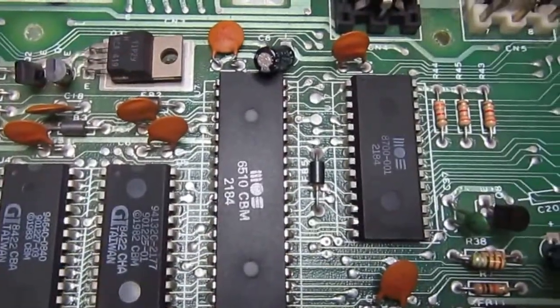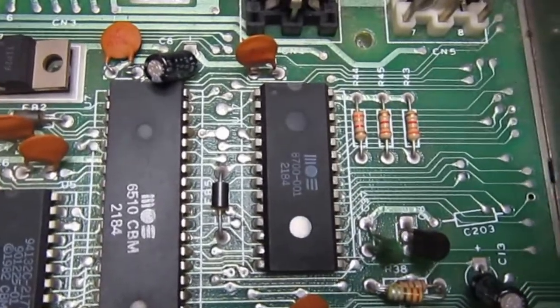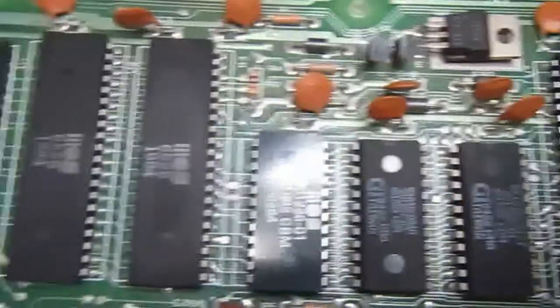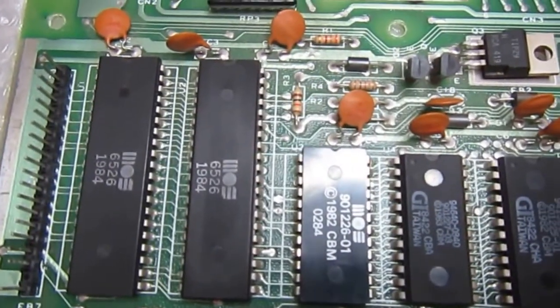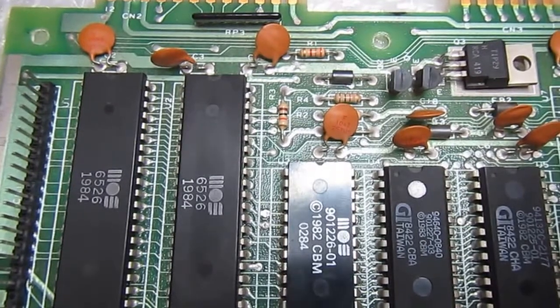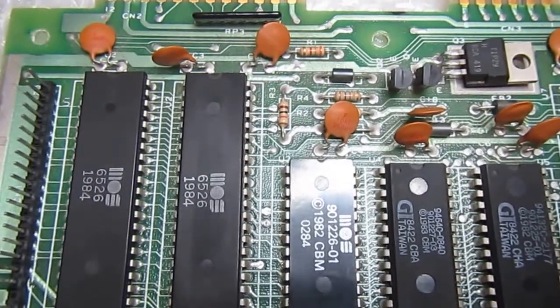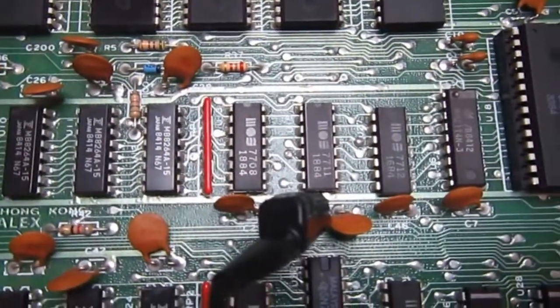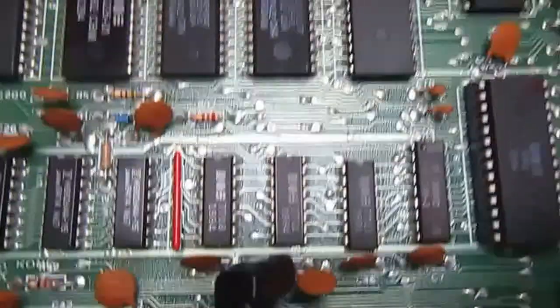It can be the CPU, it can be the PLA, it can be kernel ROM or basic ROM. Might be also one of the CIA, but that's quite unlikely. Not the first thing one thinks of anyway. It can be RAM, decoding logic, so we have to probe around.